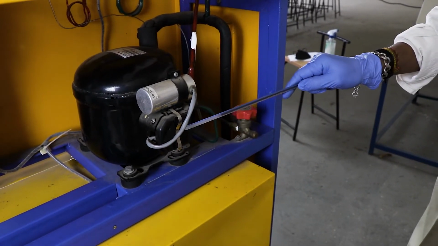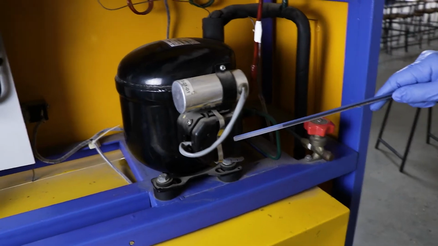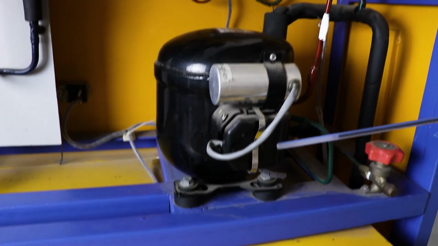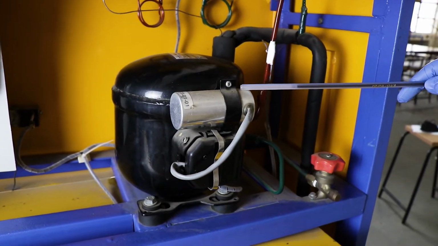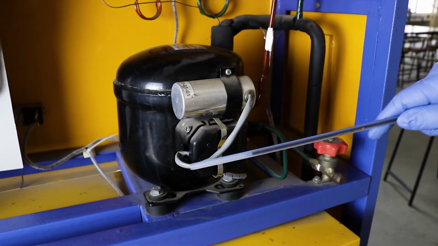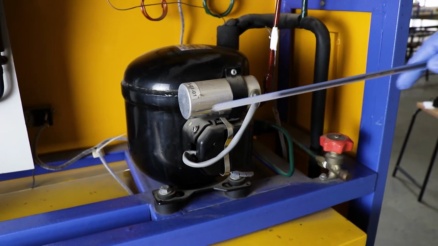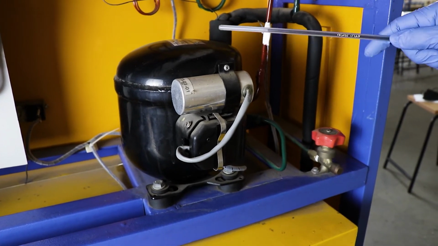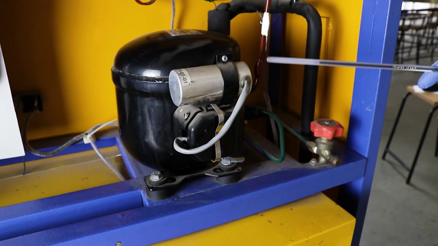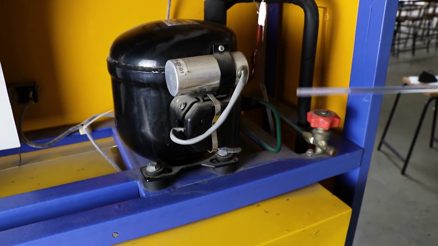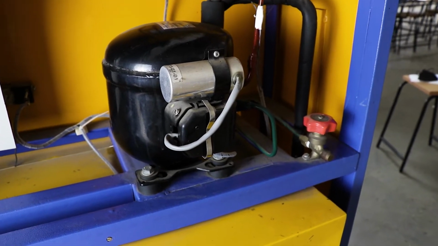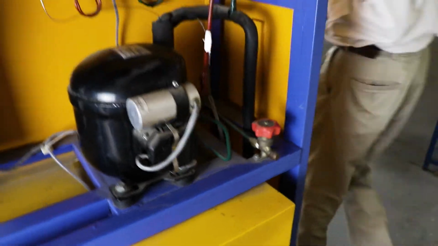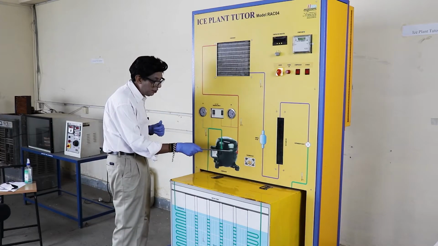Now this is the electrical cutout, which is used as a safety device, and the condenser here. Two electrical connections are there which are supplying the current to the motor which is inside this, and this is all about the compressor. Now we come to the second part, which is the condenser. I have shown you the exit of the compressor.